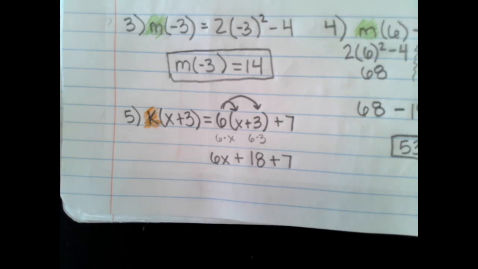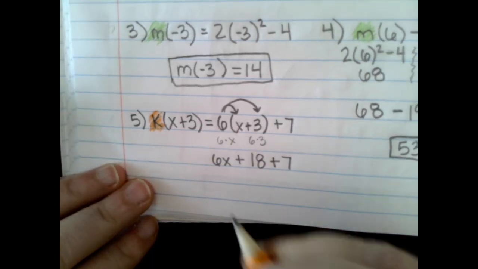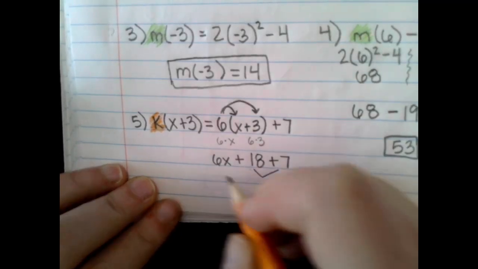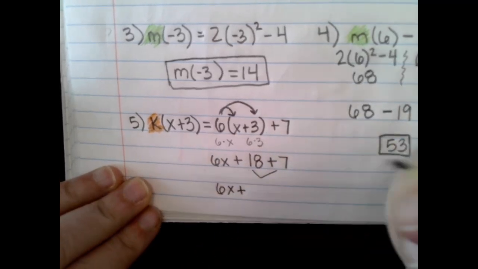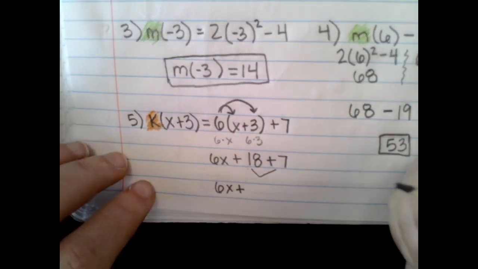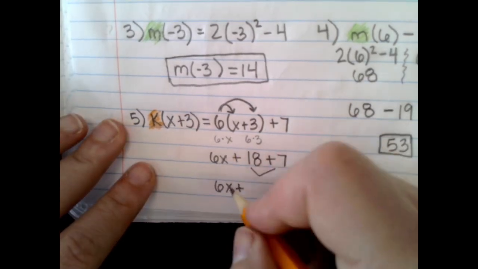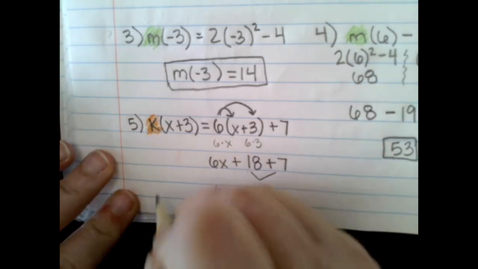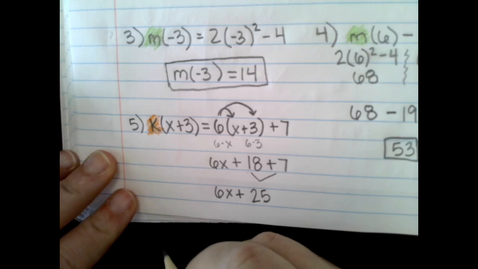And then what's our last thing that we're going to do to simplify that? What parts can I combine? Yeah, the 18 and 7. Those are our like terms. So we'd get 6x plus, what's 18 plus 7? 26. 25? 35? Just 25. So much work, you guys.